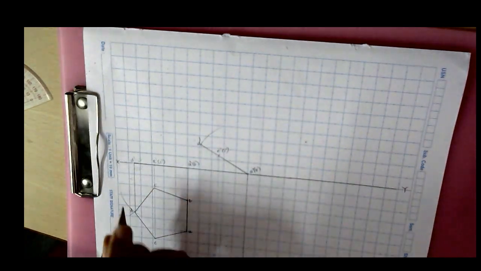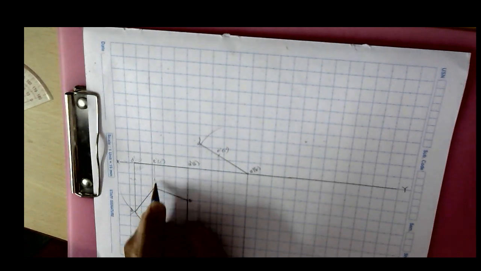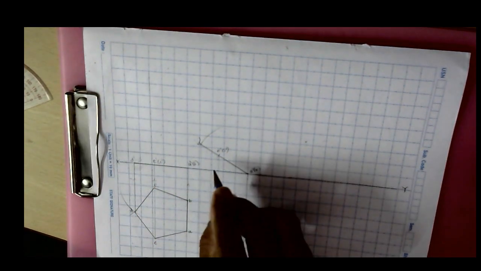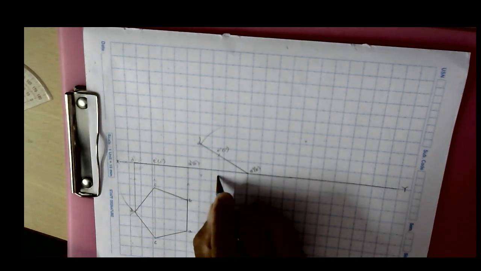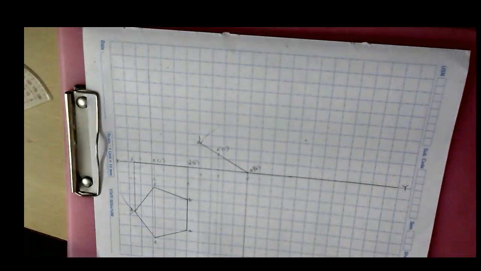So in the first step you projected towards the XY line to get the front view. Now you have drawn a rotated position of the front view, dropping construction lines below the XY line.